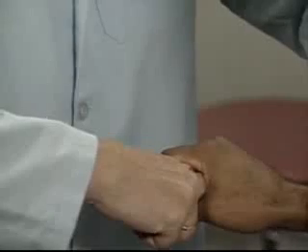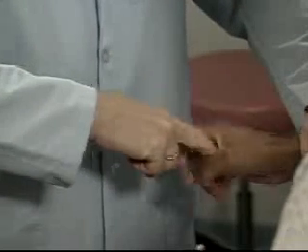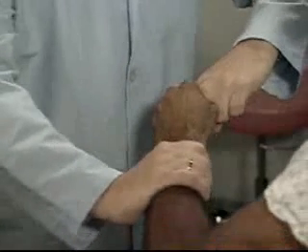Now test grip. Squeeze around my fingers as hard as you can. Cross your middle and index fingers to protect them. Good. Then ask the patient to squeeze as hard as possible while you try to remove your fingers. Normally, you should have trouble removing them.